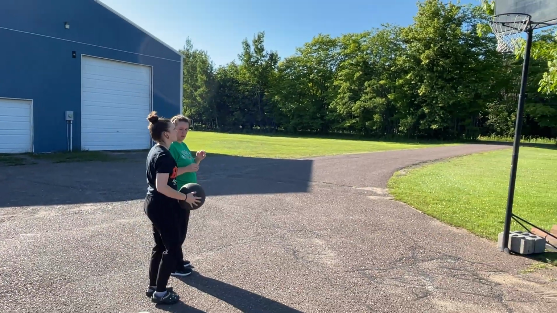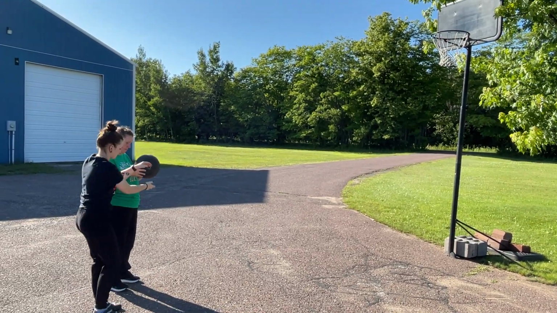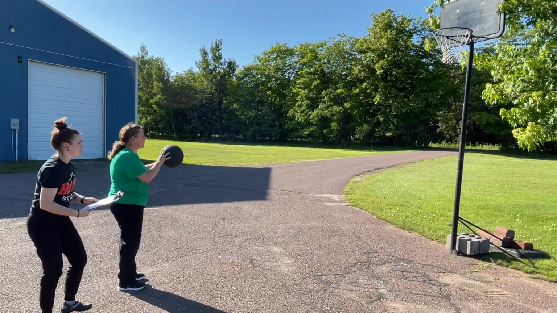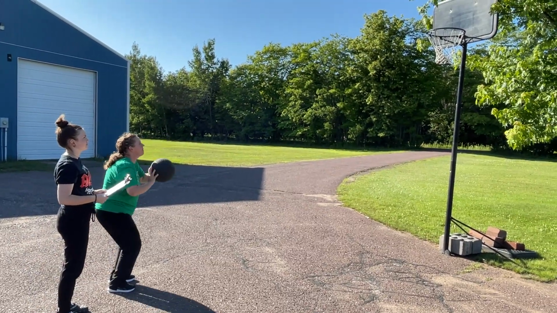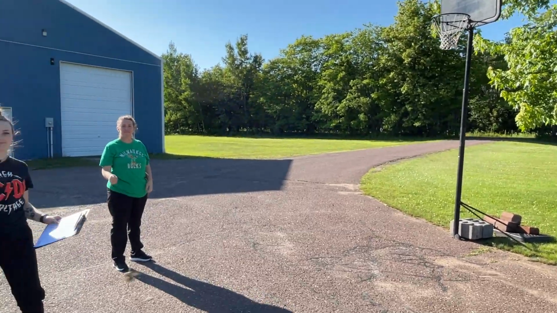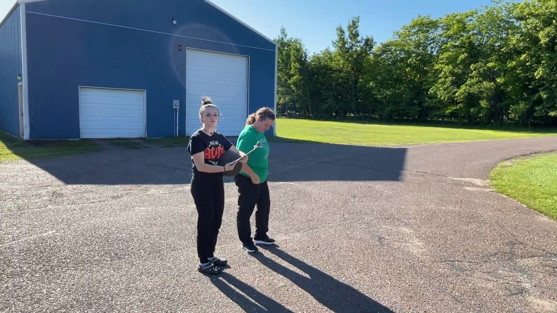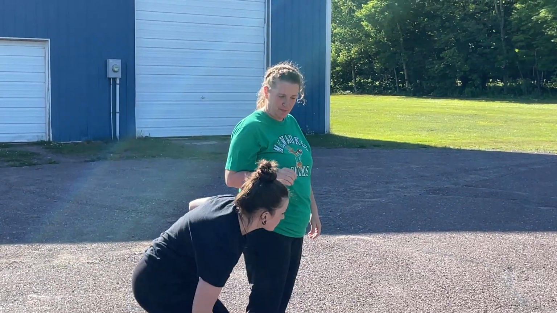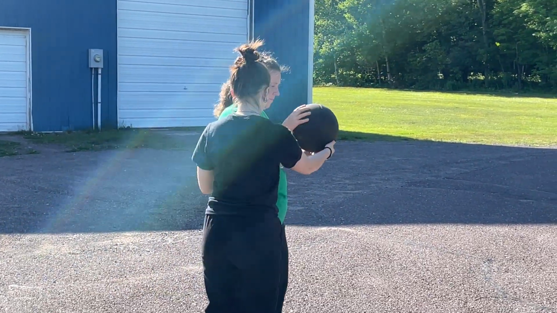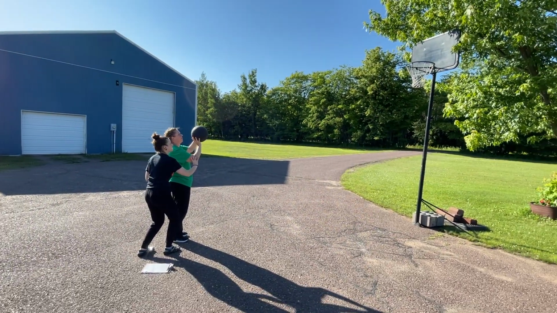All right. Shoot the basketball free throw in the basket. All right, that was a good try. Now you move on to partial physical. All right, take the ball. Now, shoot the basketball free throw in the basket.